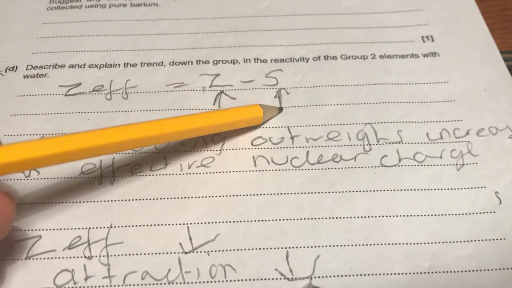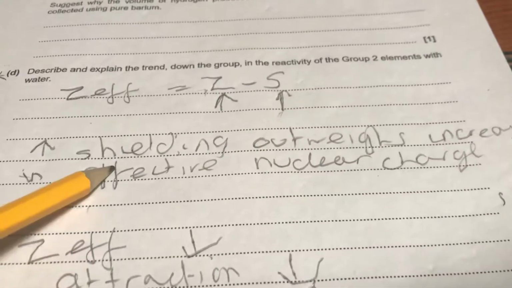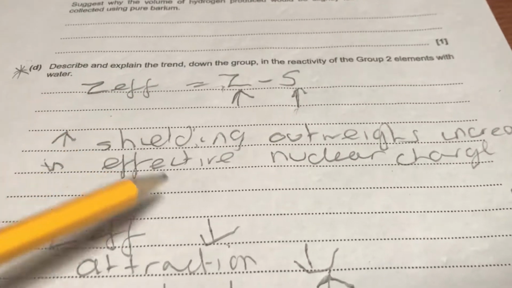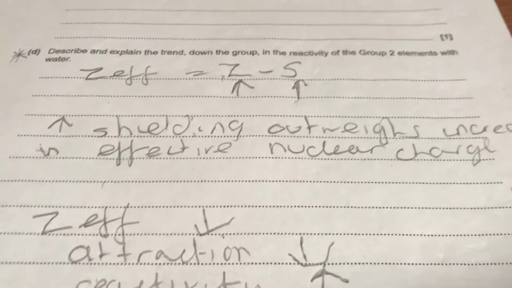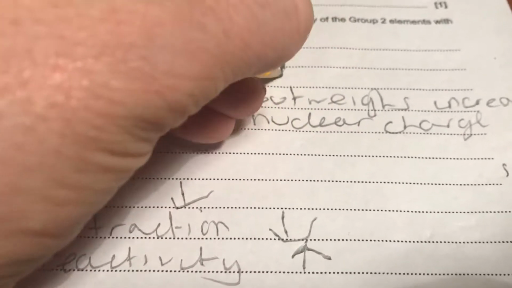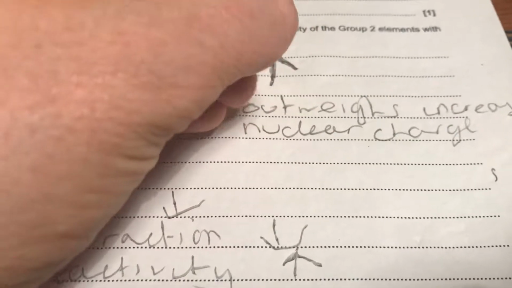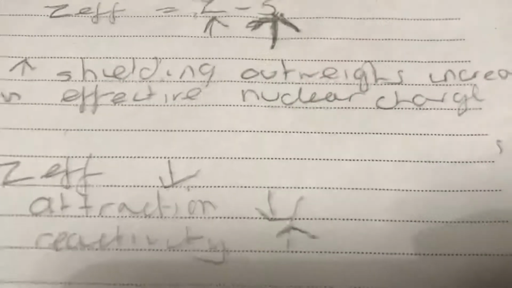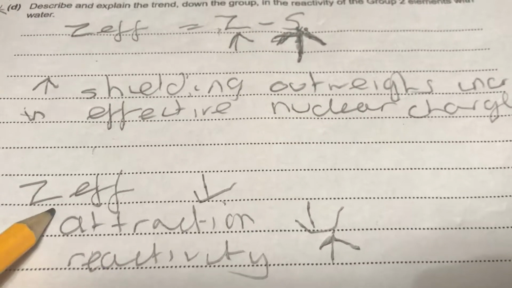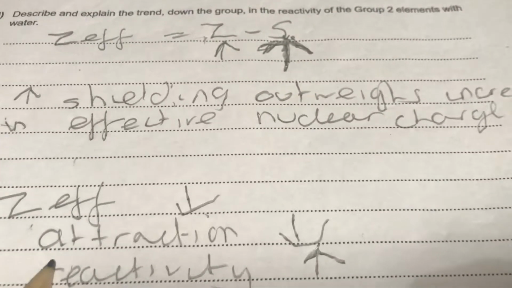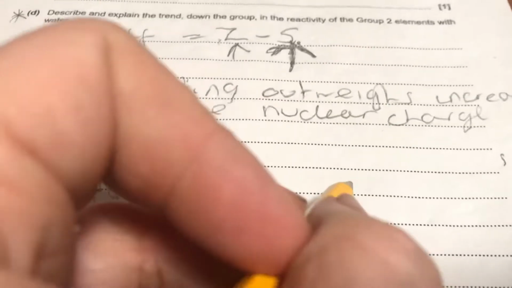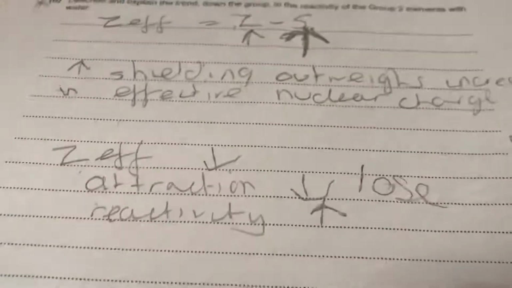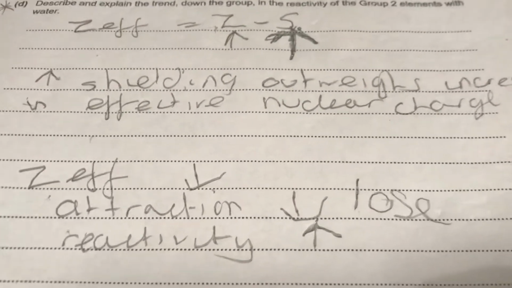The shielding also increases, but the increase in shielding outweighs the increase in nuclear charge, and therefore this is increasing at a more rapid rate. Okay, and therefore overall your effective nuclear charge decreases. Your attraction to the outer electron decreases. It is therefore easier to lose that outer electron, and therefore your reactivity increases.